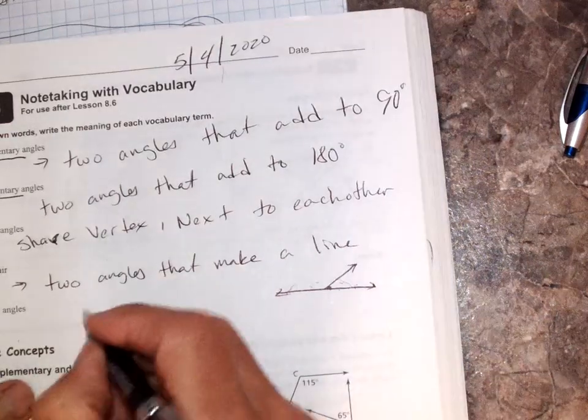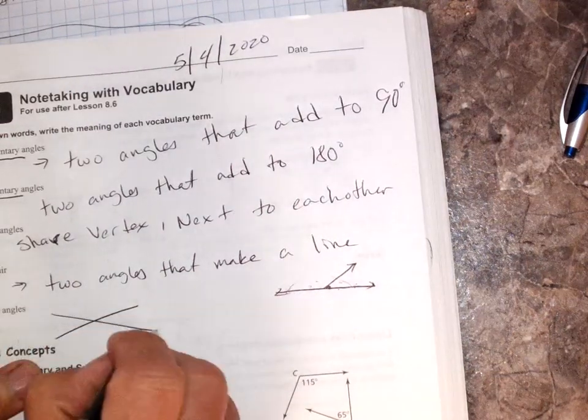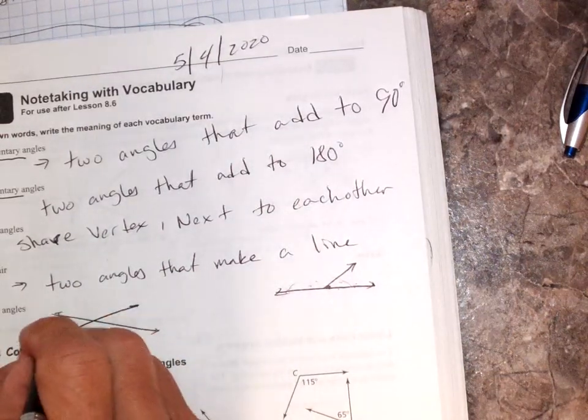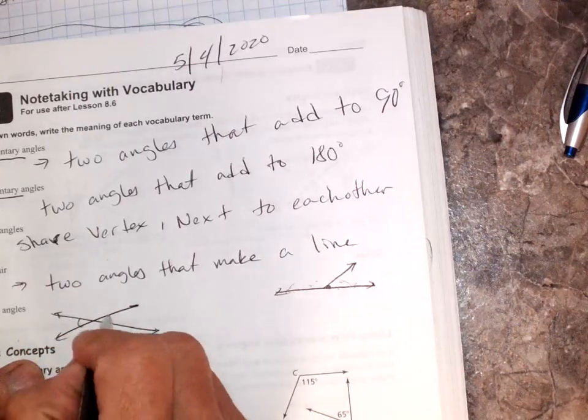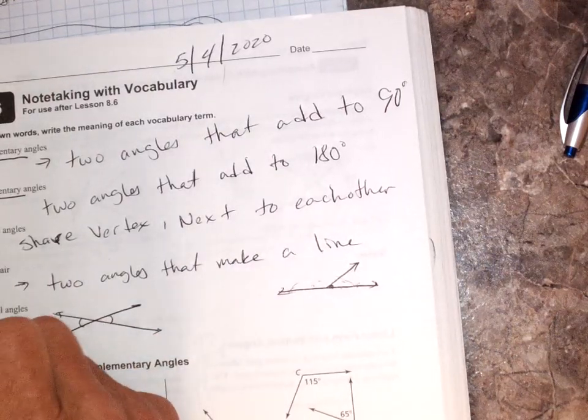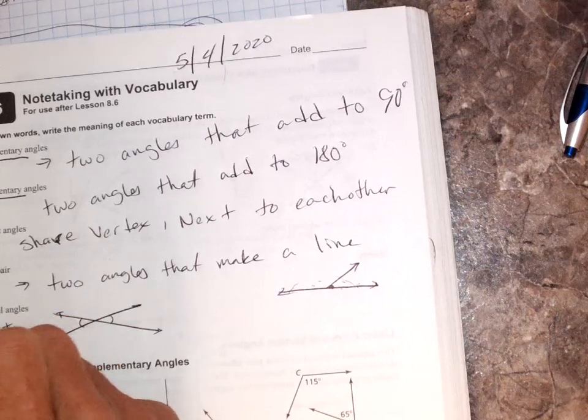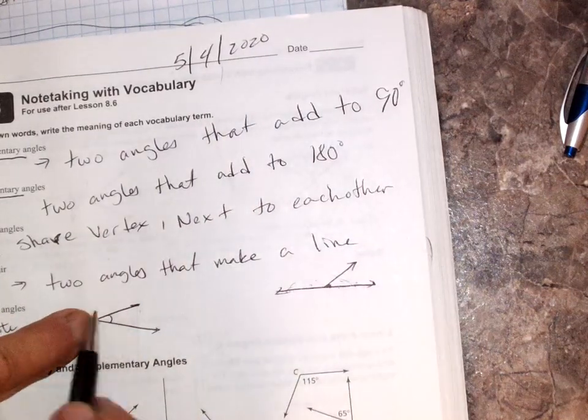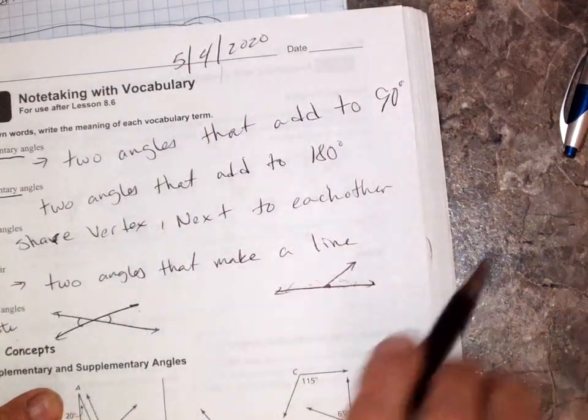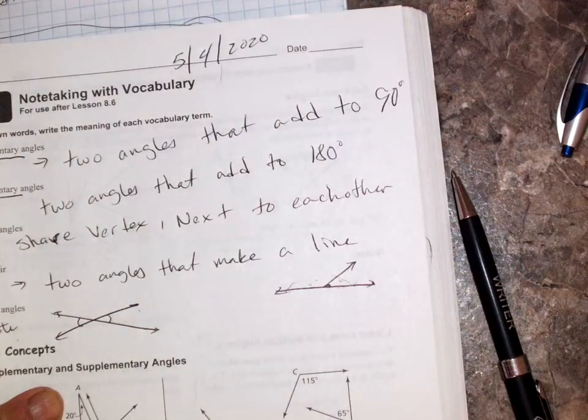And vertical angles are kind of like opposite angles, okay? Two lines like this, they cross and they're opposite angles. Another way to call them opposite, but they're really called vertical angles. You see they make a V. See the V for vertical? Anyway, those are opposite angles. Those are called vertical angles.